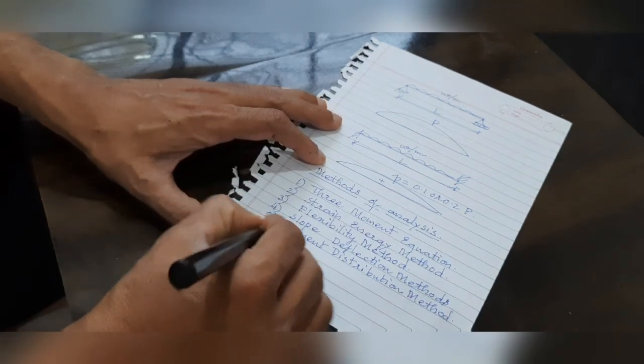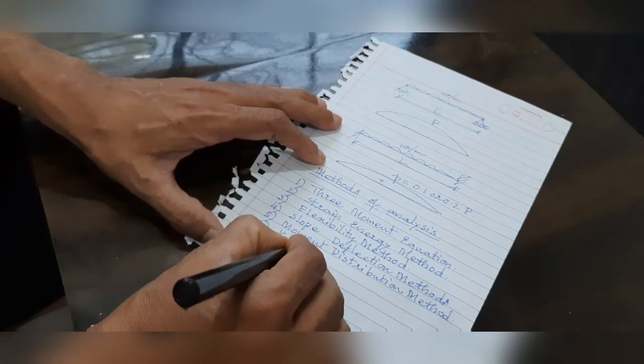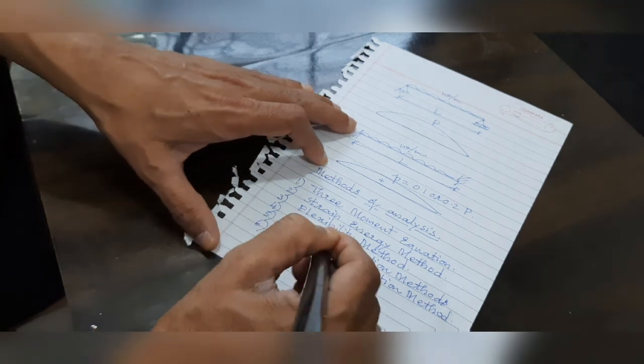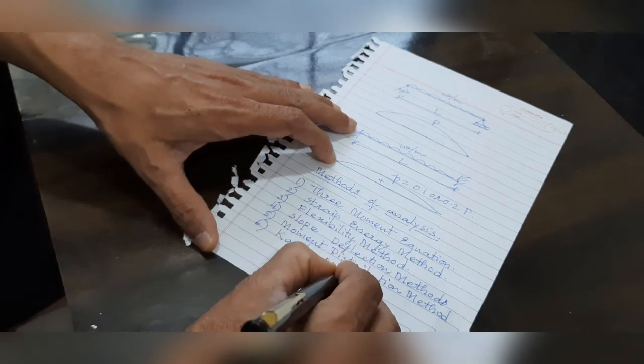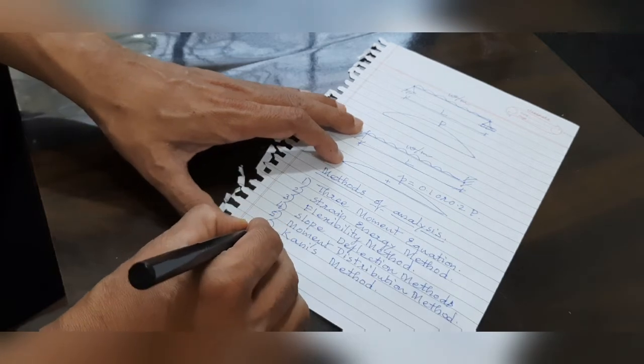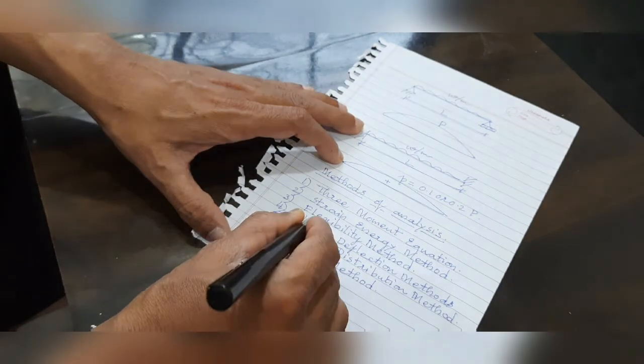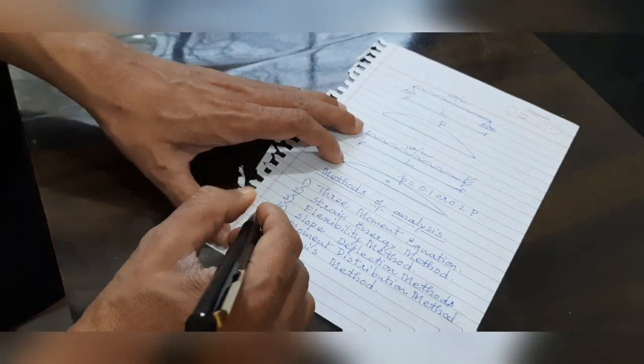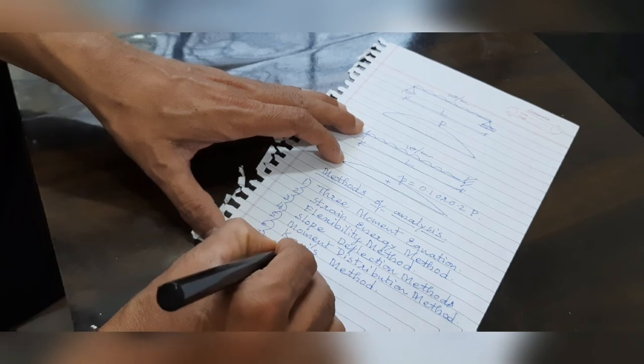Next, we are going to see Kani's method. Kani is the name of another scientist from the 20th century. He invented Kani's method, which is a modification of the moment distribution method and an amalgamation of the moment distribution and slope deflection methods. Then there is the column analogy method.